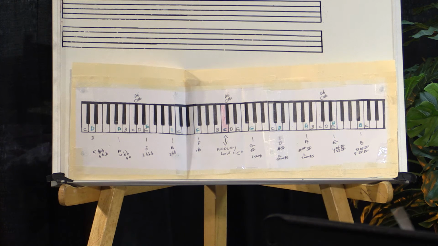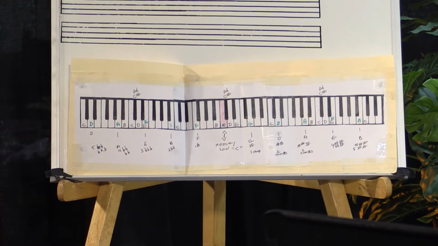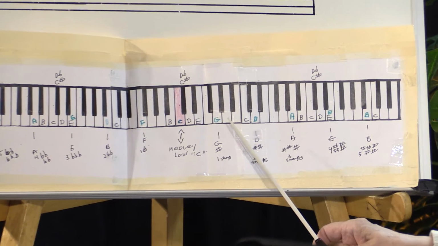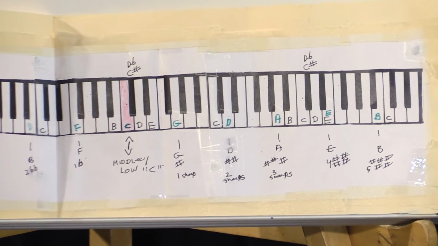Now, in a scale, you have a series of steps and half steps. And if we can focus basically from here on up, because I don't need the bass clef, I just need the treble clef.